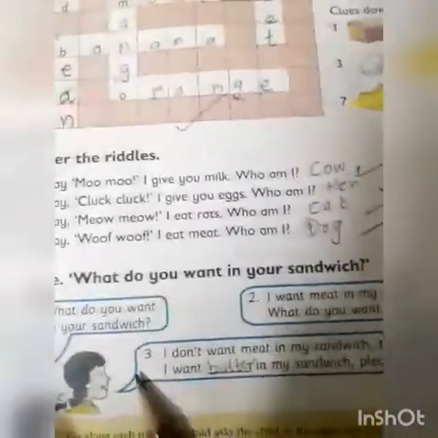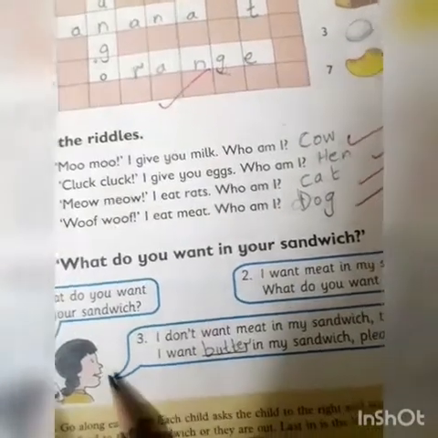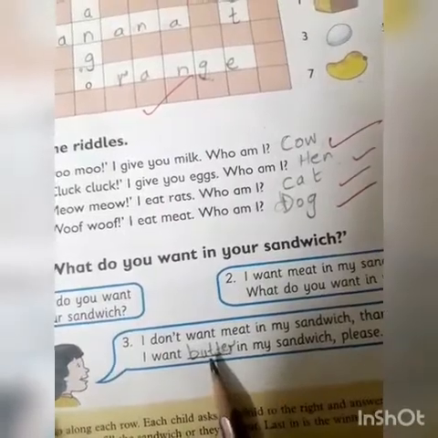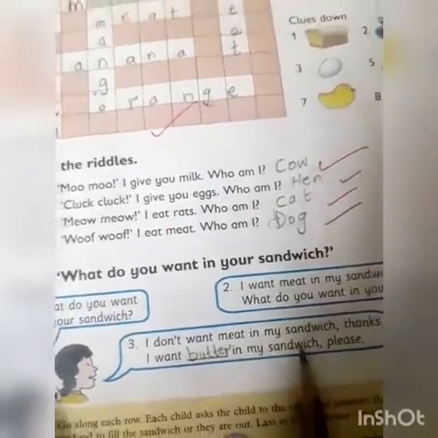He asked her, what do you want in your sandwich? I don't want meat in my sandwich. Thanks. I want butter in my sandwich, please. You write it here, butter, in my sandwich, please.